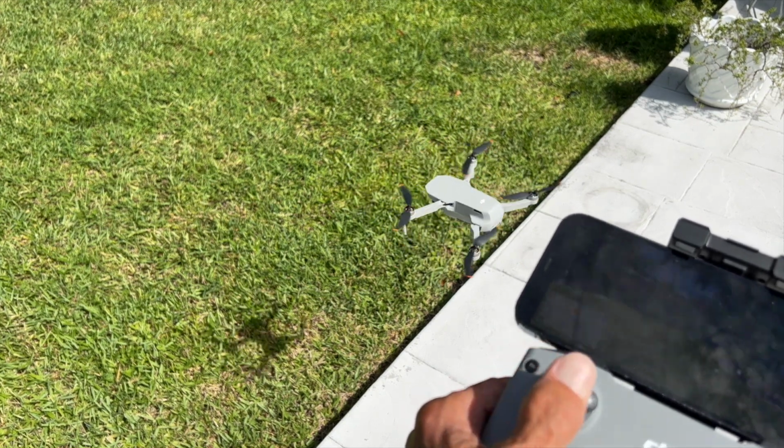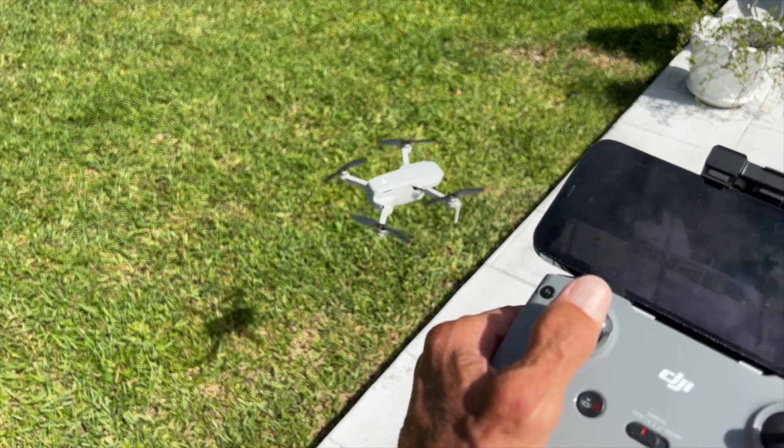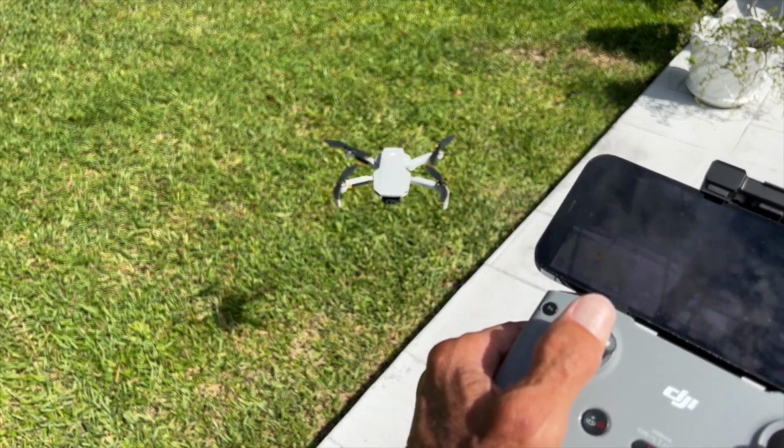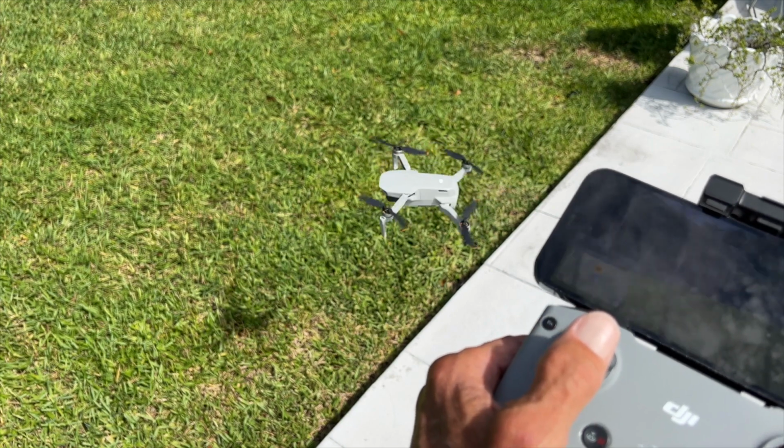Now if I want to go right, I can do the same thing. It goes all the way around in a circle. Let's go a little farther. All right, there we are.